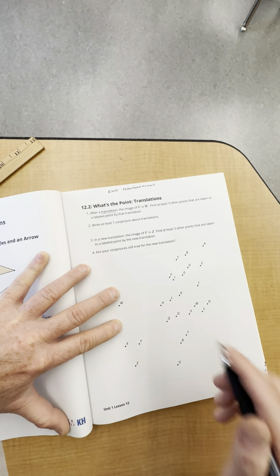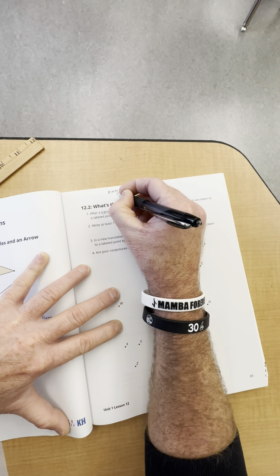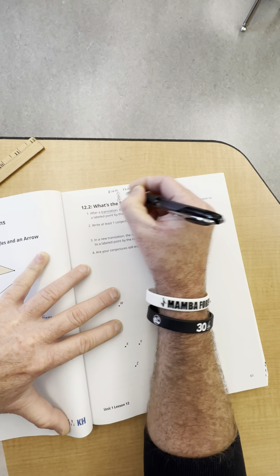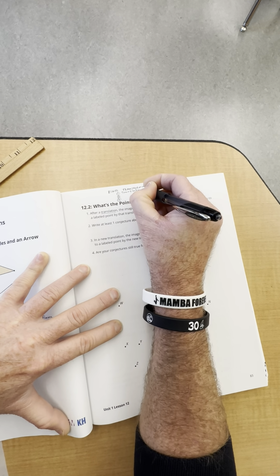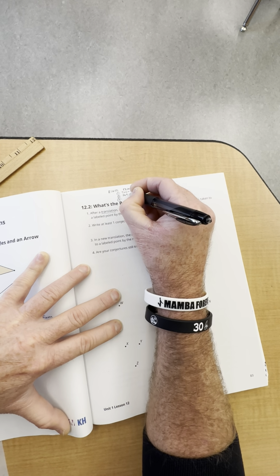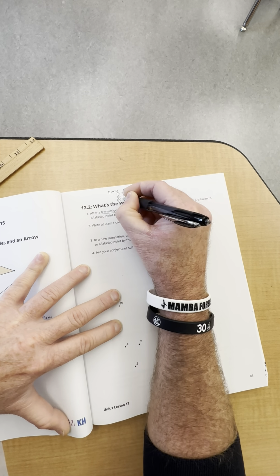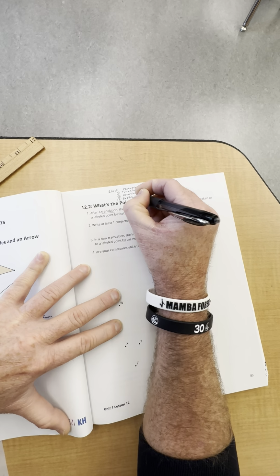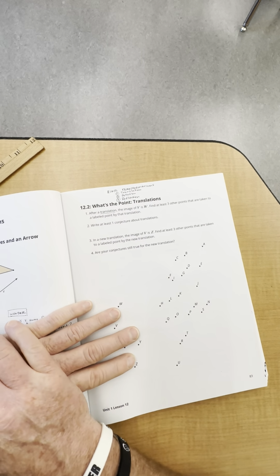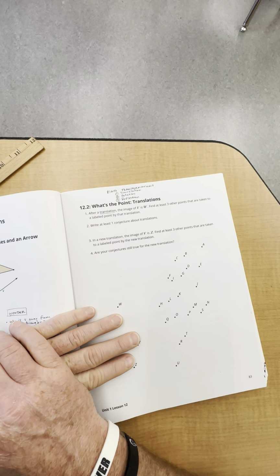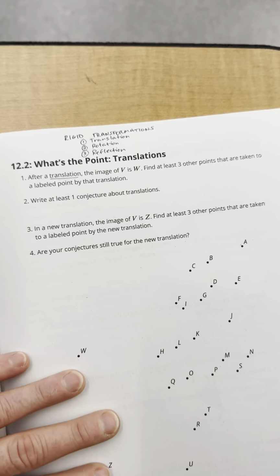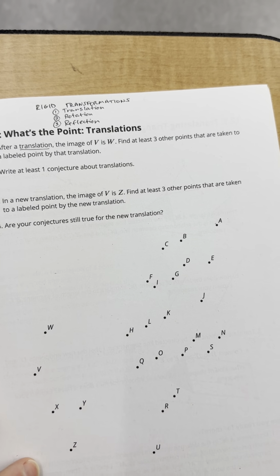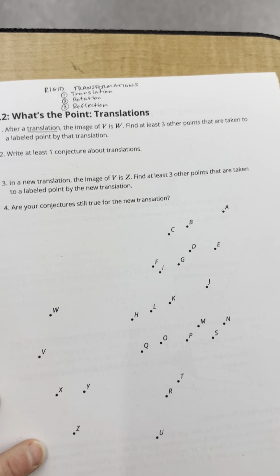So the rigid transformations are translations, rotations, and reflections. So you got translations, rotations, and reflections. I'm going to zoom in because I'm gonna have to zoom in and out on this one, which is fine.